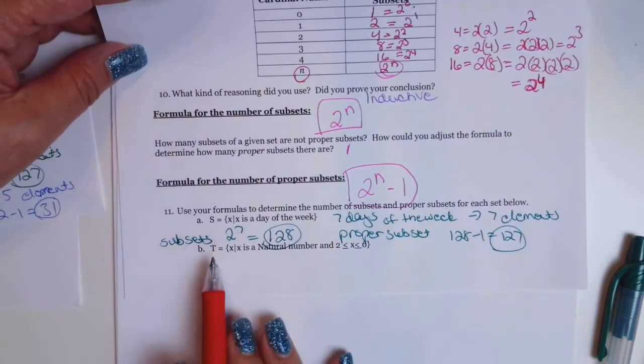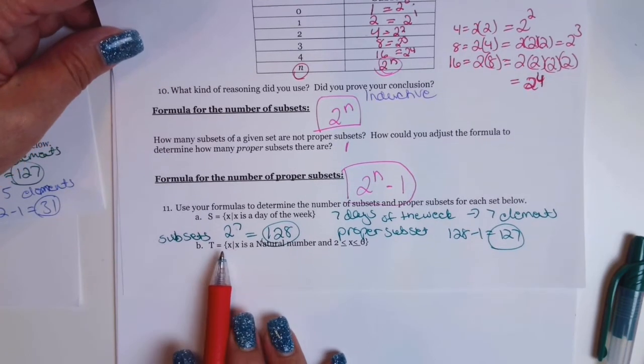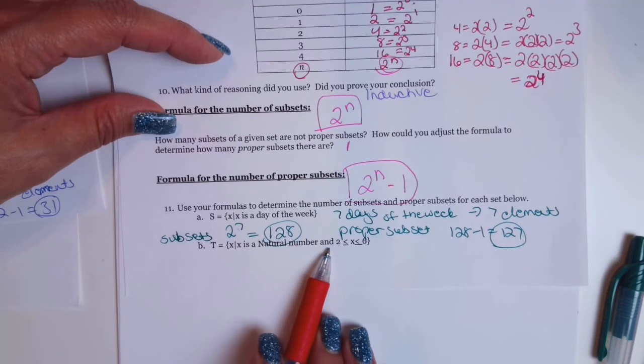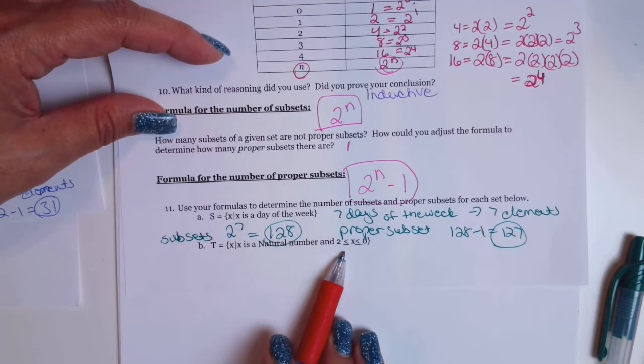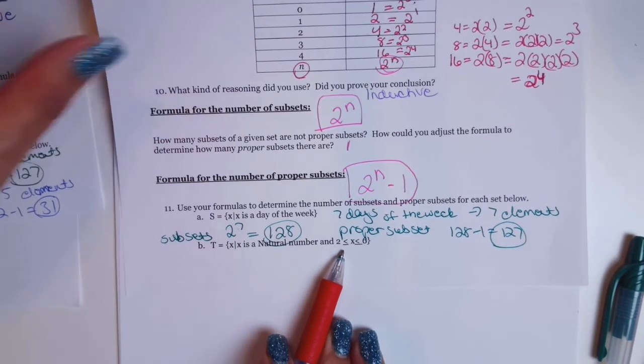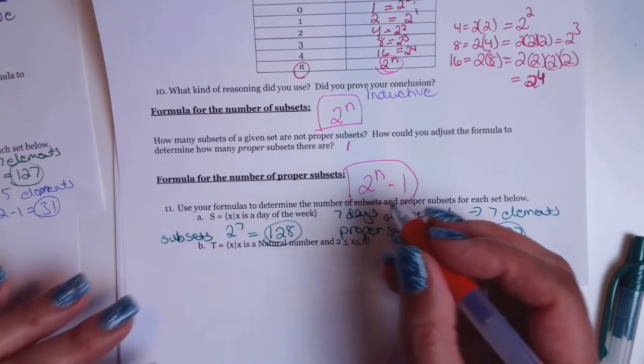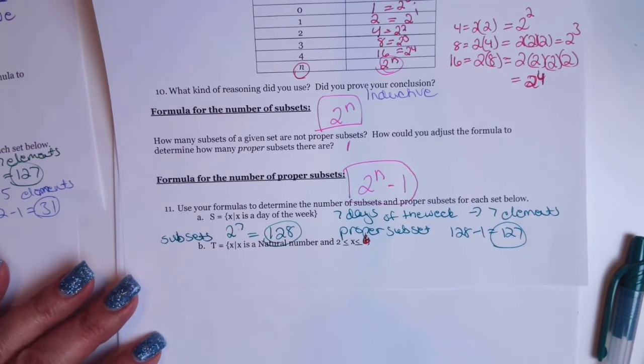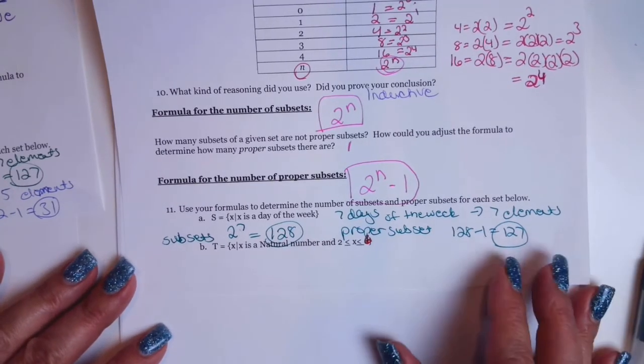So this one, set T equals, X is such that X is a natural number, and 2 is less than or equal to X is less than or equal to 6. So we're going to write the elements and count how many there are.